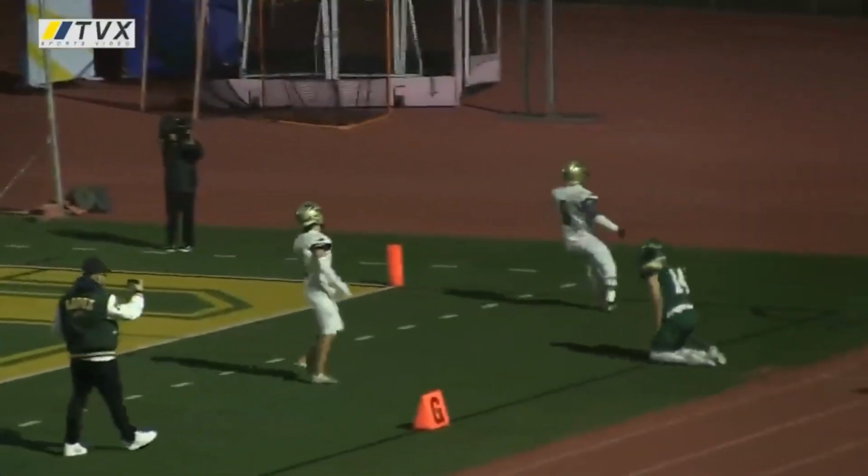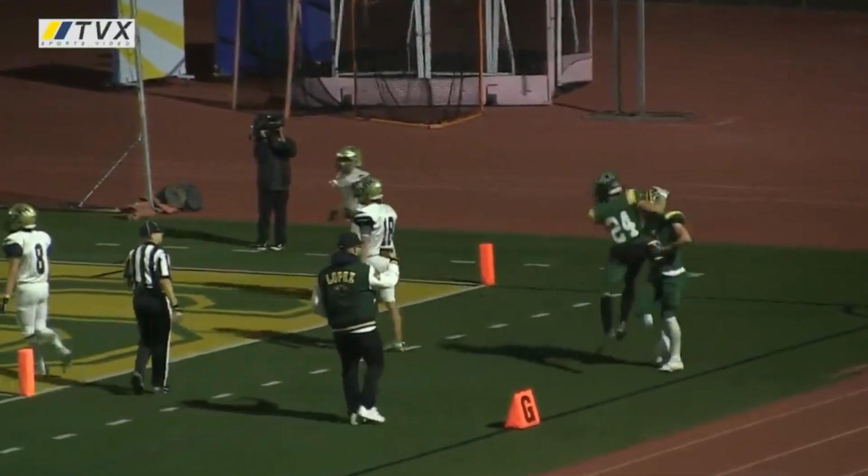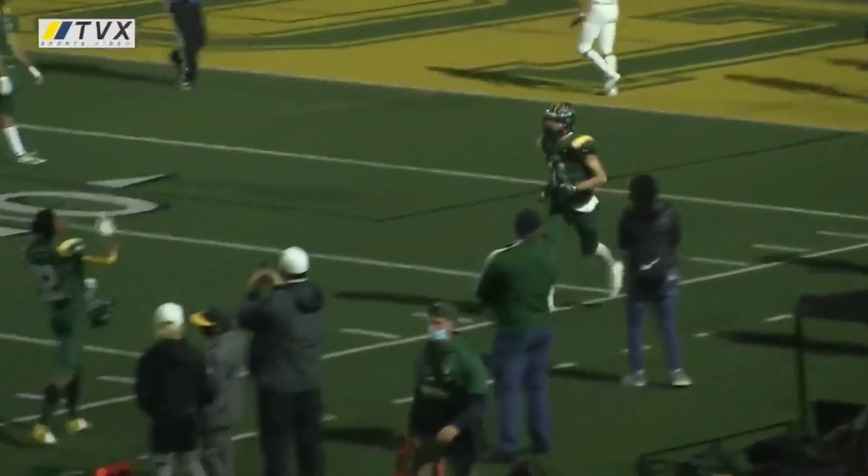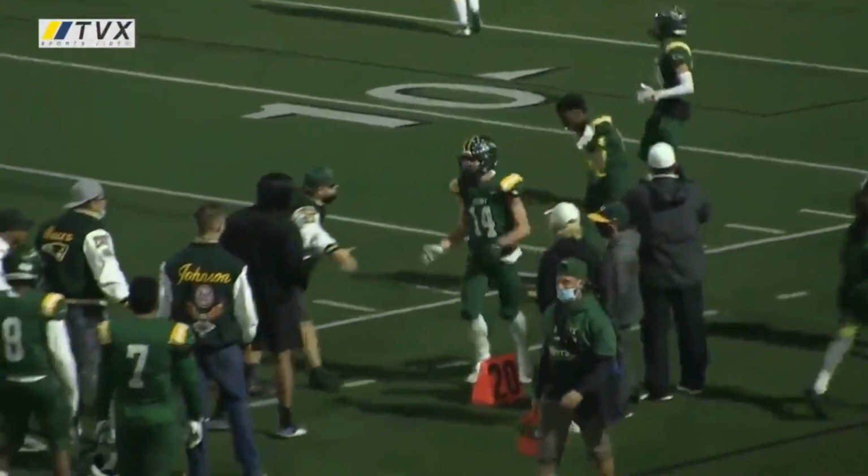Love it. Now, again, we could run the ball really well, so it makes these play action bootlegs that much more of a threat. But the pass protection here was really nice. We had multiple ways to secure the edge. This time, both tight ends are in.